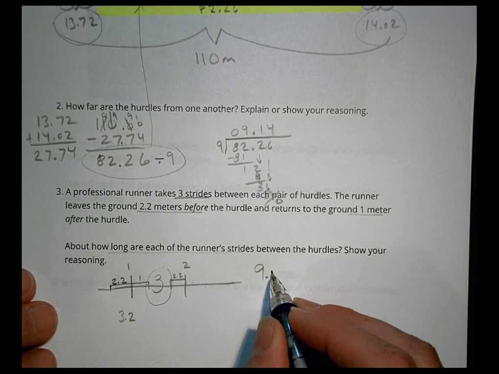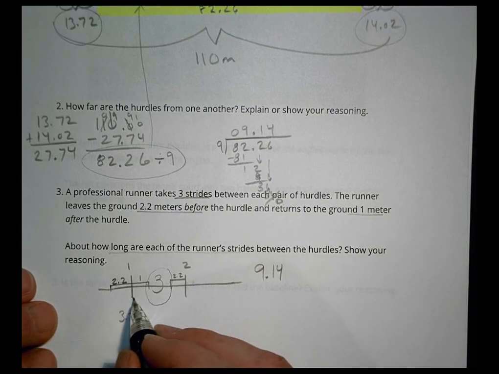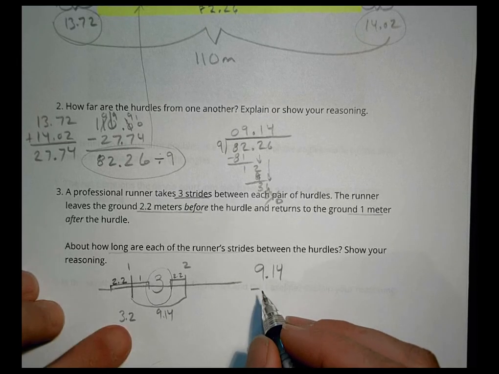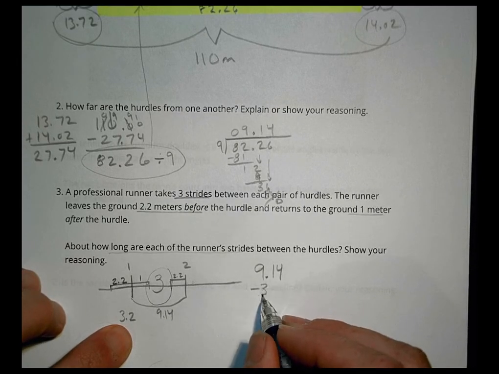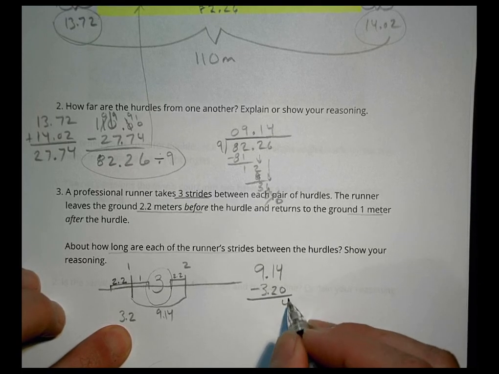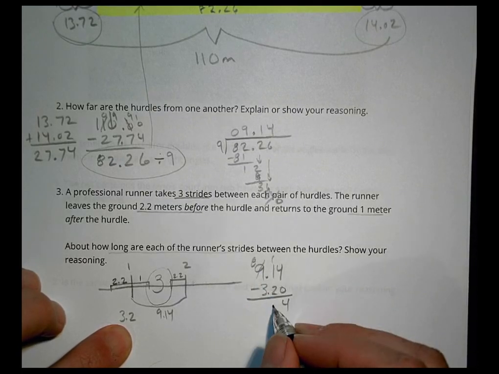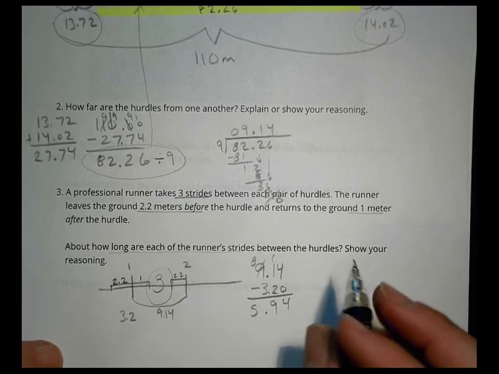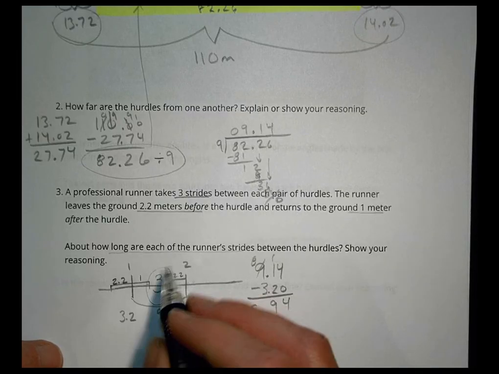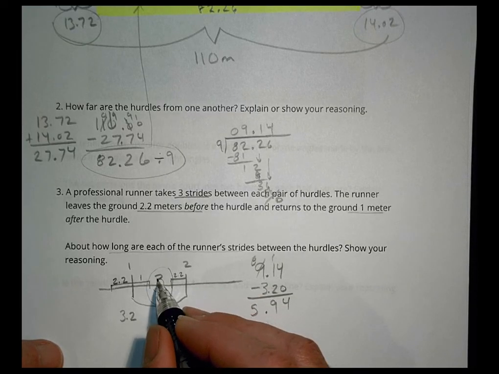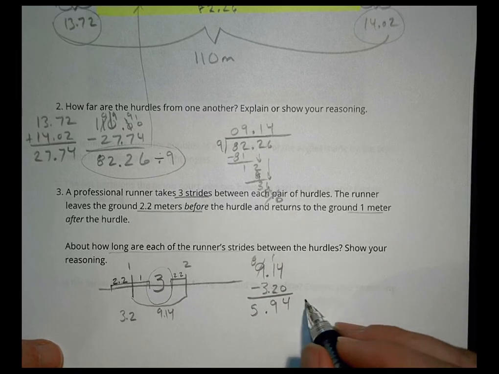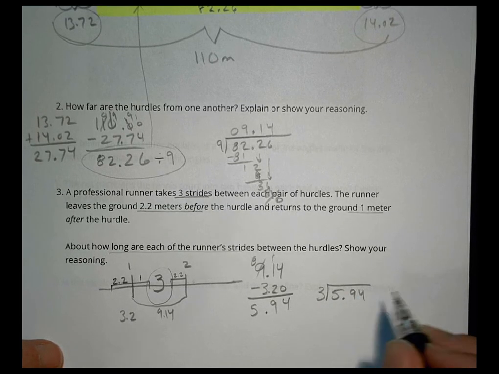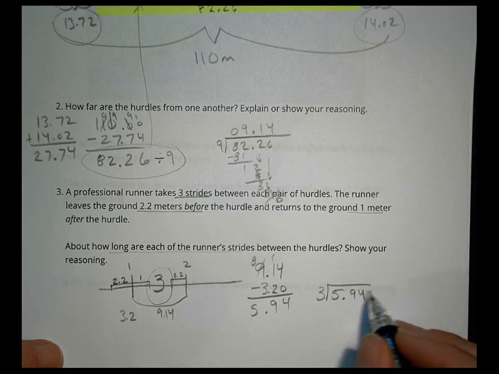So what was that distance before? We said it was 9.14 was the distance between here and here. So let's then remove the space in the air, which is 3.2. So we have 4, 8, 11 minus 2 is 9, 8 minus 3 is 5. So we have 5.94 is the distance for how many steps? For 3 strides. So we'll see how long each stride is going to be if you're only having to go 5.94 meters.